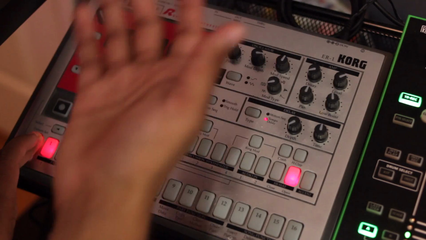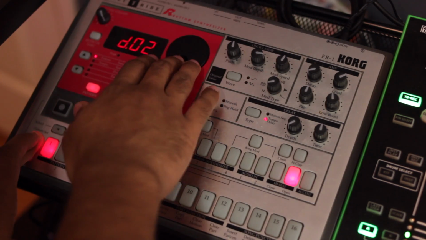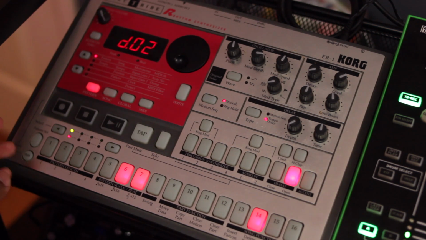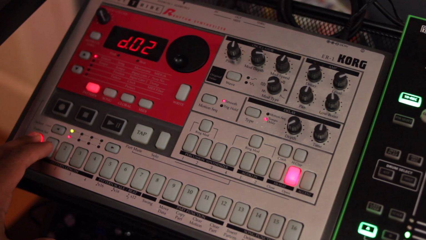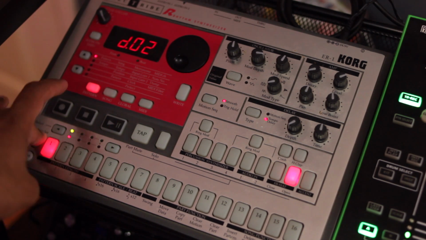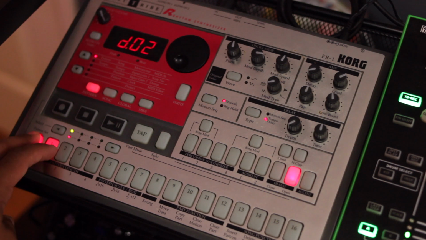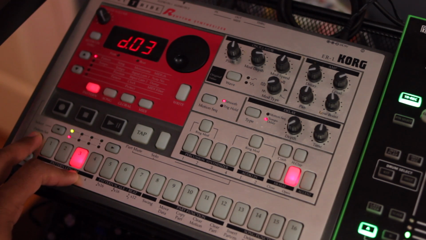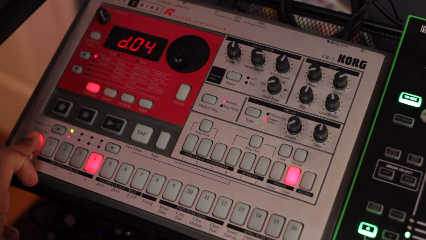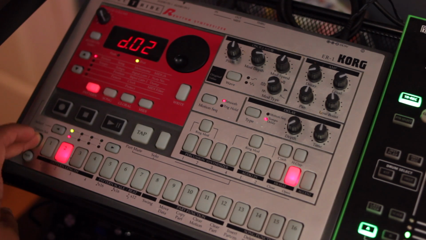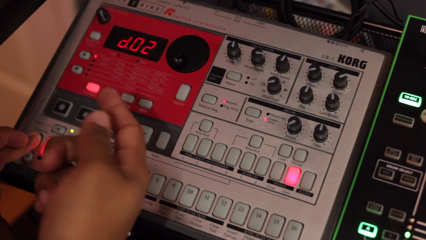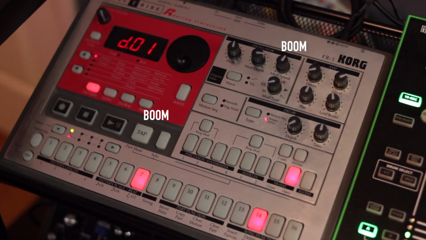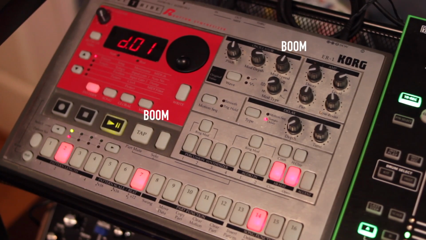So I already had it set there. So let's just say, for the sake of this, I change it to D2. And that's it. Let go. And now when you click pattern set and step 1, it's going to automatically load up D2. As you can see here, I have D3 assigned to step 3, D4 assigned to step 4, D2 is D2. Now I want step 1 to be D1 again. So boom, boom.